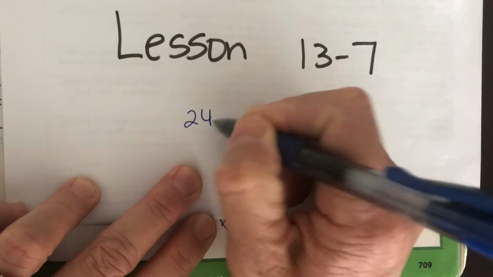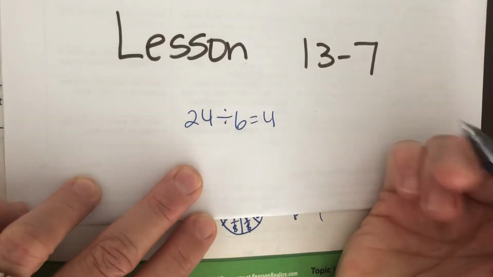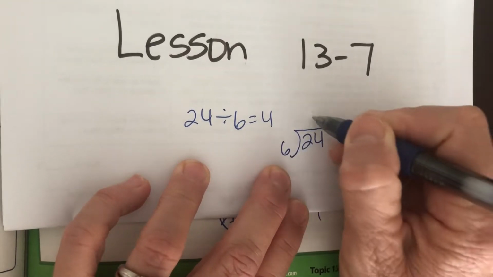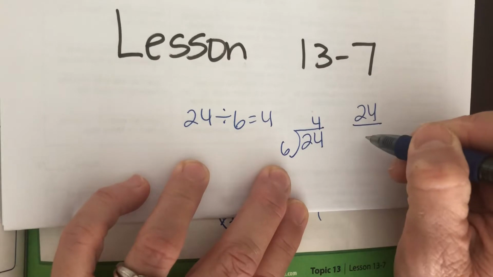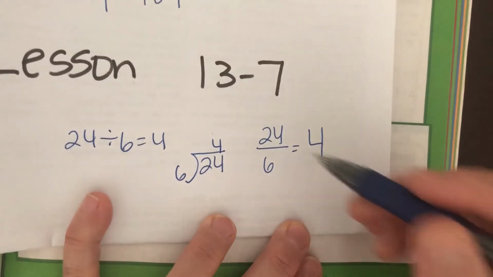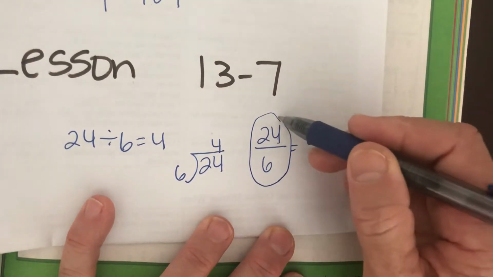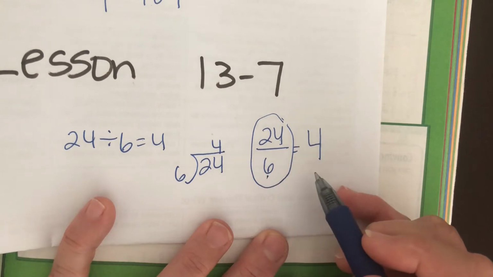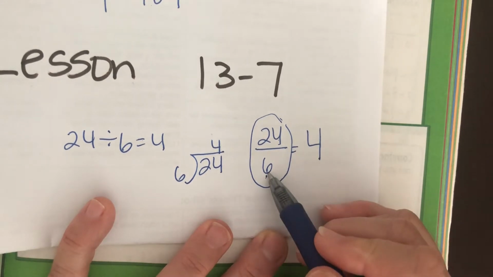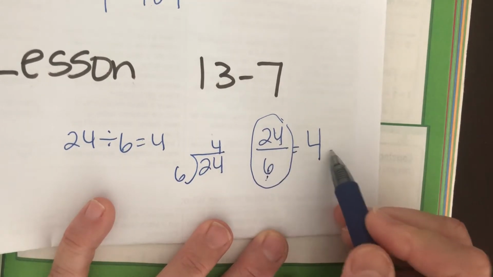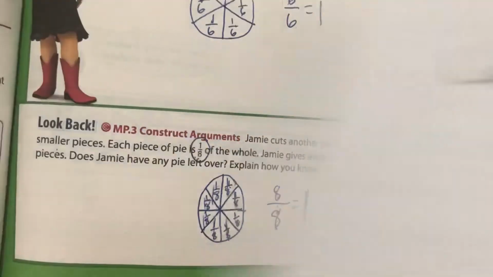Let's say we have 24 divided by 6 equals 4. We can write that. That was one way we can write division. We could also write it as a fraction, 24 over 6 equals 4. Okay? So this is a fraction. So if we had 4 whole pizzas and we divided them into 6 equal parts, 24 divided by 6 equals 4, or 4 times 6 equals 24. Okay? So let's take a look here.